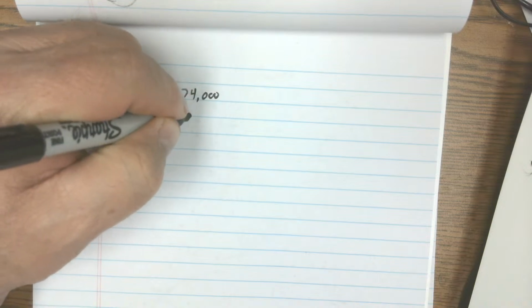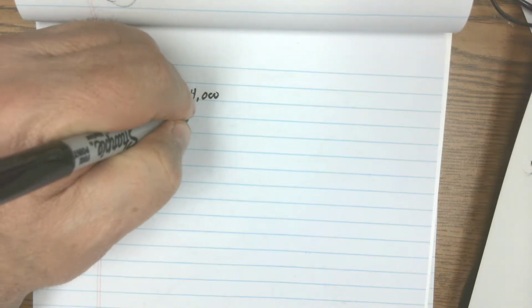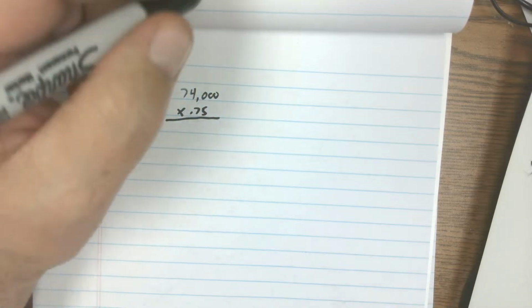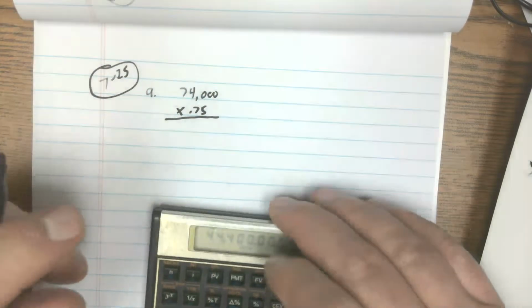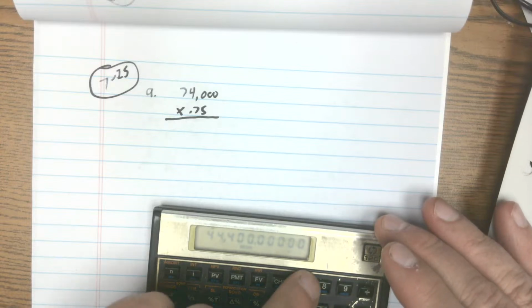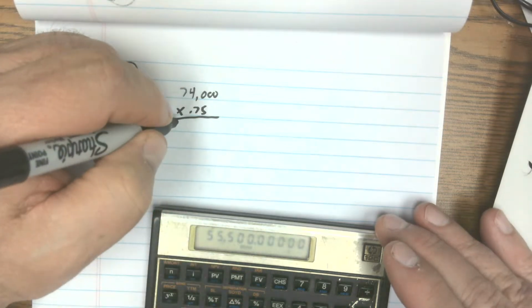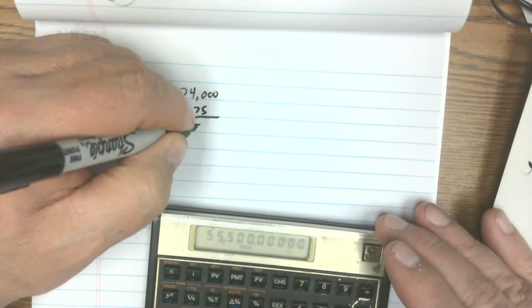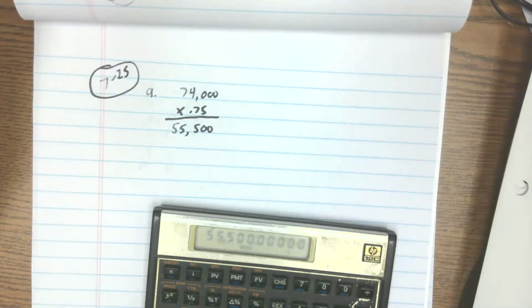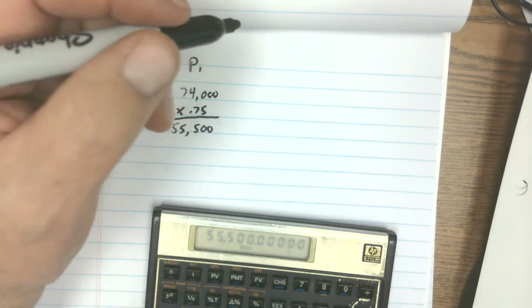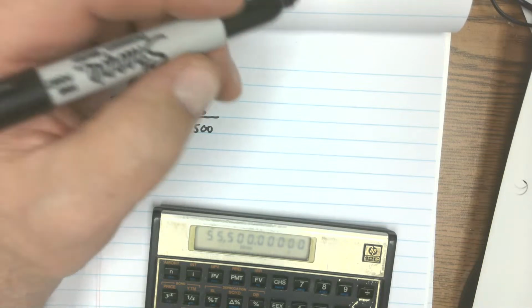So we take the 74,000, multiply that by the 75%, the number of employees, and that's going to be 55,500 as P1's share of S1's costs.